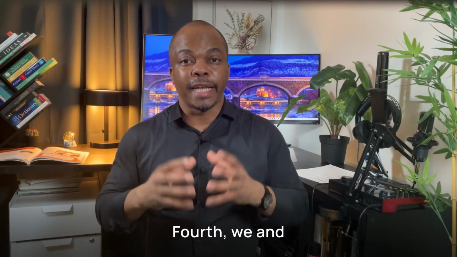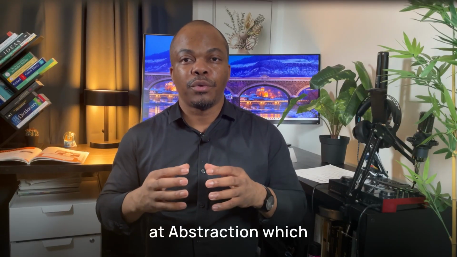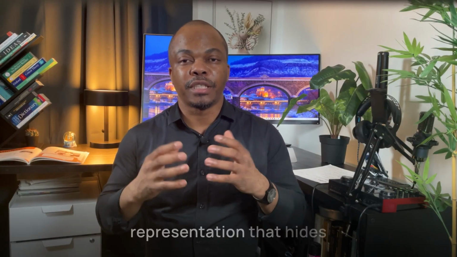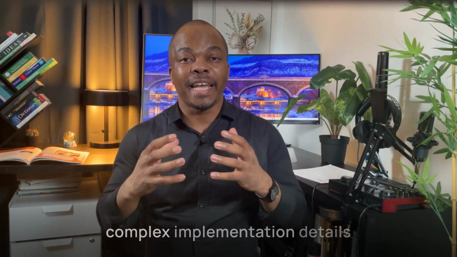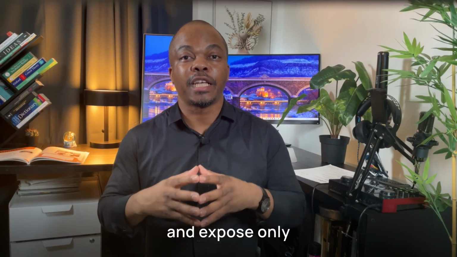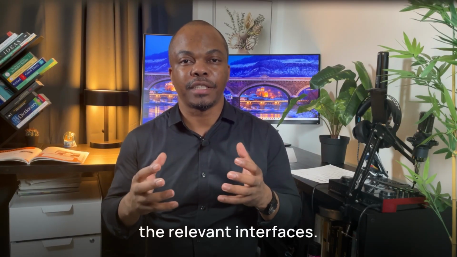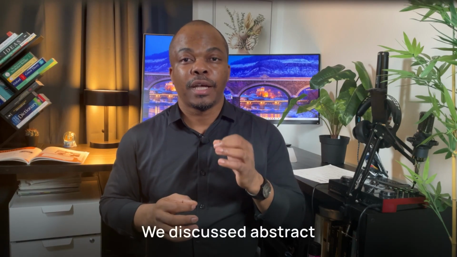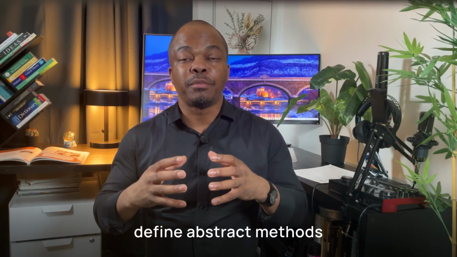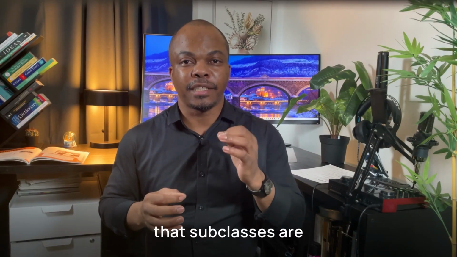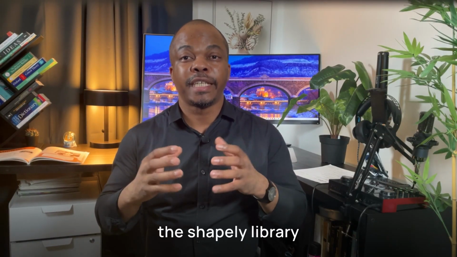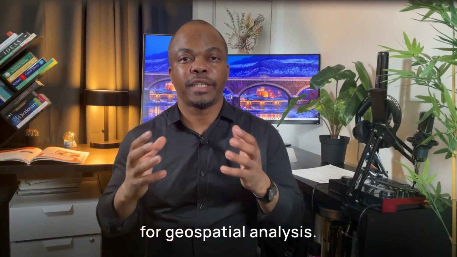Fourth, and last, we look at abstractions, which is a simplified representation that hides complex implementation details and exposes only the relevant interfaces. We discussed abstract classes and the ABC module to define abstract methods that subclasses are required to implement. Finally, we explored the Shapely library for geospatial analysis.